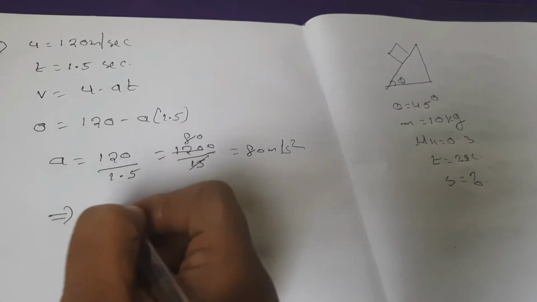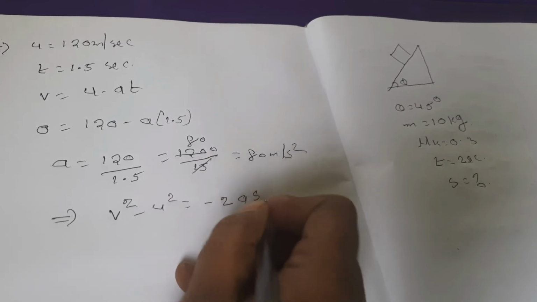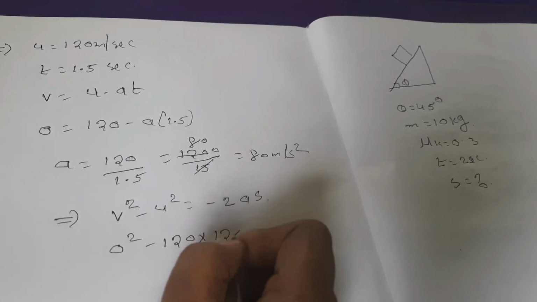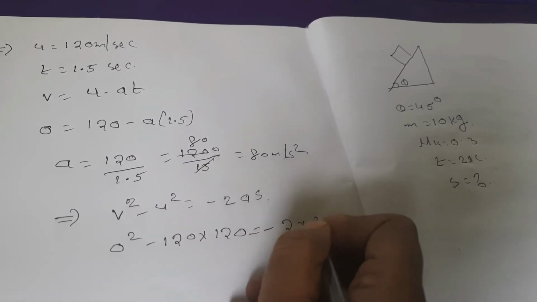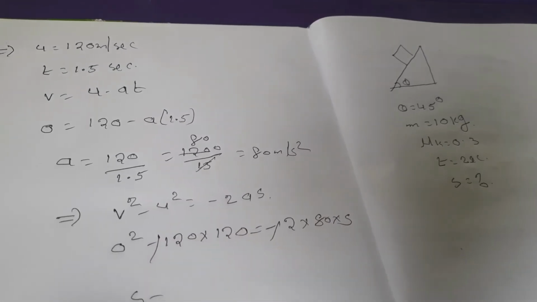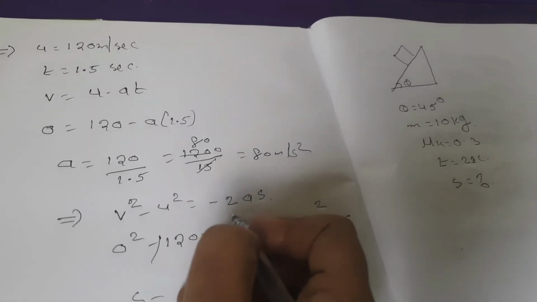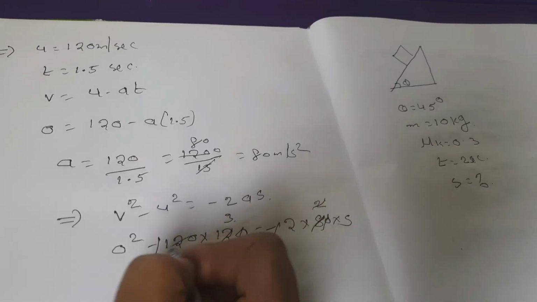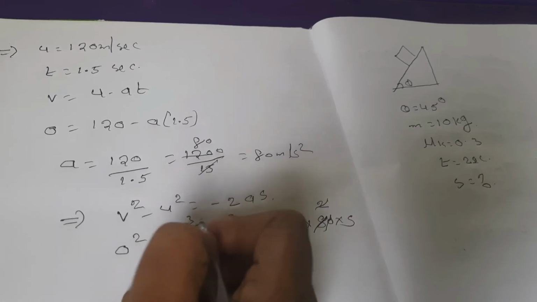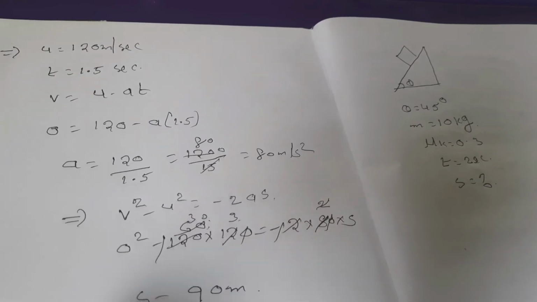Then we can go through the third equation of motion. v square minus u square equals minus 2as. 0 square minus 120 square equals minus 2 into 80 into s. Minus minus cancels. After simplification, s equals how much? The zeros cancel, and simplifying further, we get 90. So displacement is how much here? 90 meters. This is a very simple problem.